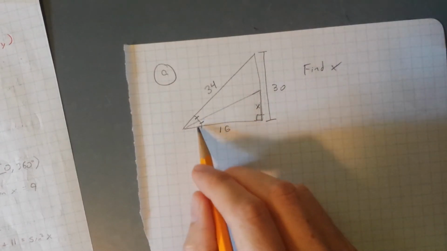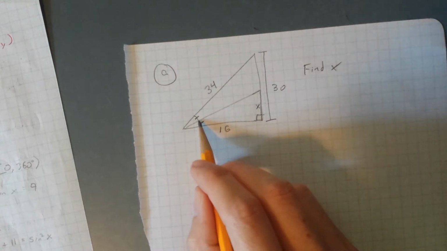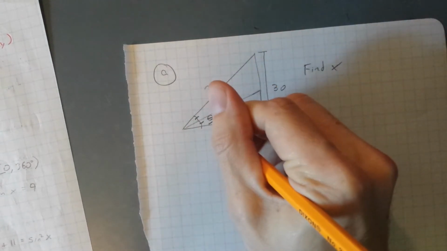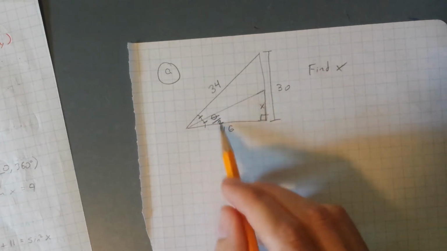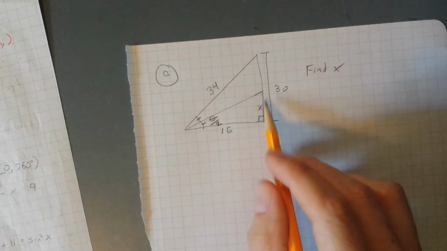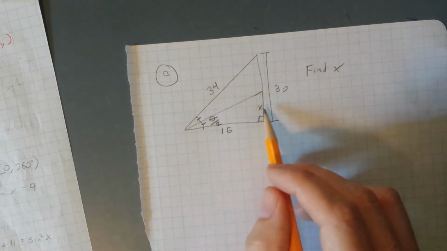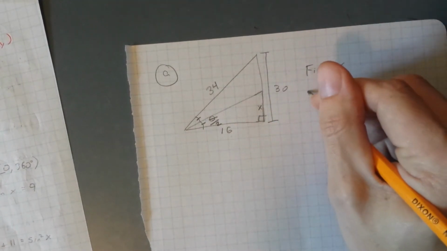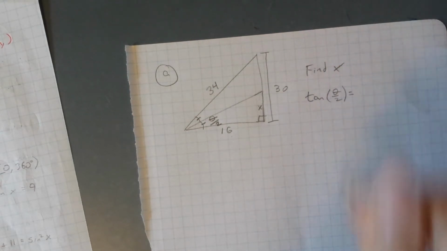Now you'll notice that this angle is cut in half. So if we call this big angle theta, how big is this little angle? That would be theta over 2. So for the small triangle, the one that has x in it, the angle in question is theta over 2. And for this triangle, we want the opposite side. We have the adjacent side. So the trig ratio we need is tangent. So what we're going to find first is the tangent value for that angle.